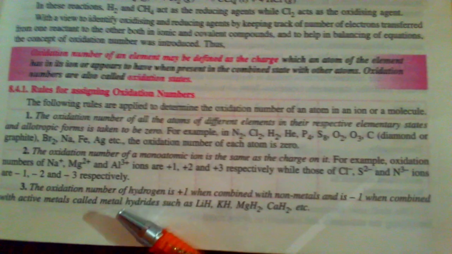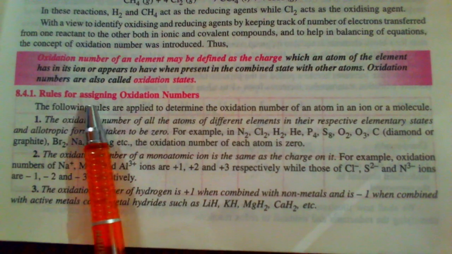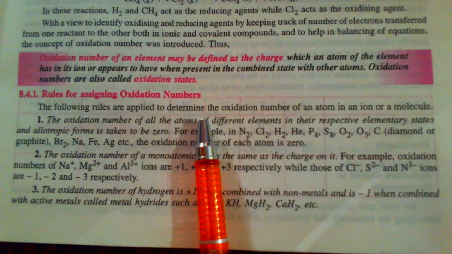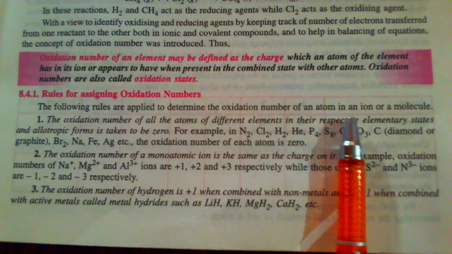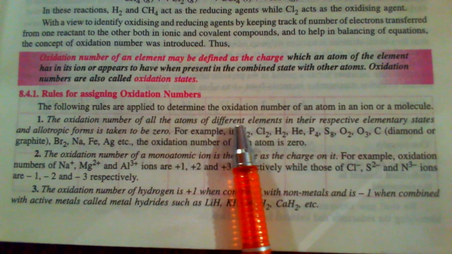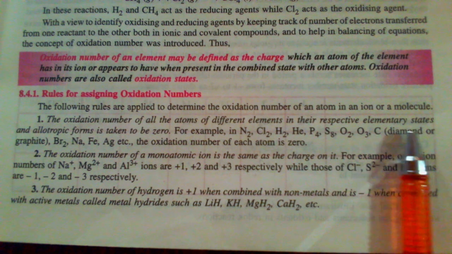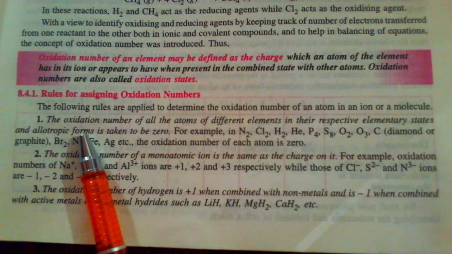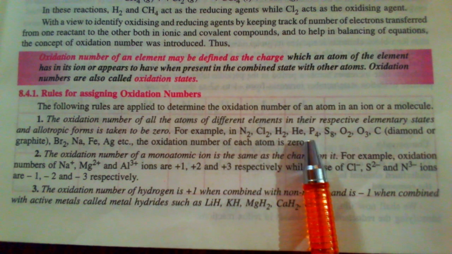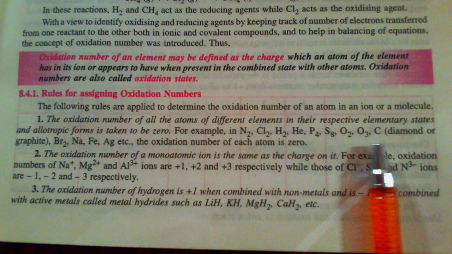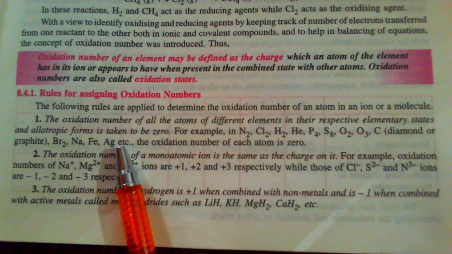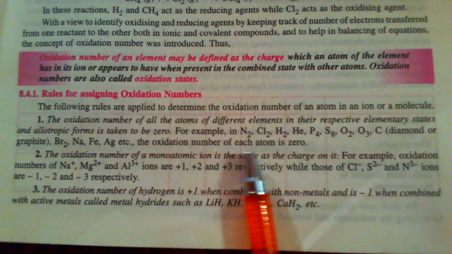Now, let us discuss the rules for assigning oxidation numbers. The following rules are applied to determine the oxidation number of an atom in an ion or molecule. The oxidation number of all the atoms of different elements in their respective elementary states and allotropic forms is taken to be 0. For example, N2, Cl2, H2, He, P4, S8, O2, O3, C as diamond or graphite, Br2, Na, Fe, Ag, etc. The oxidation number of each atom is 0.